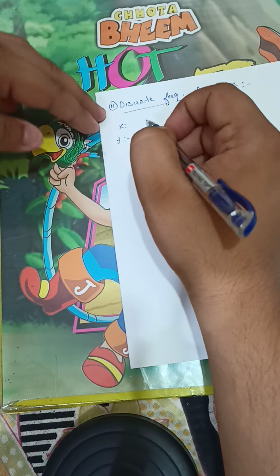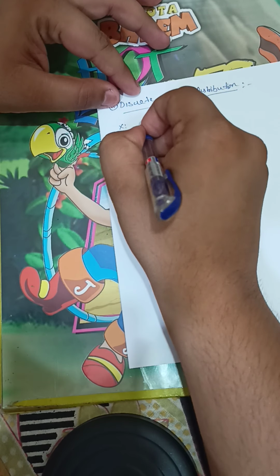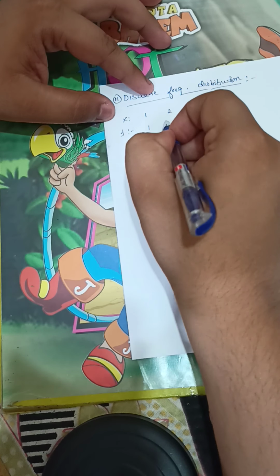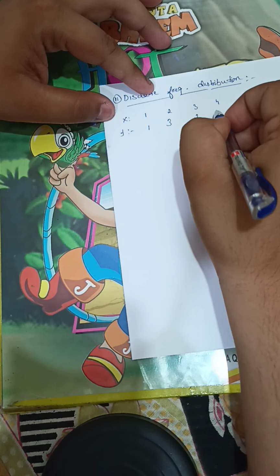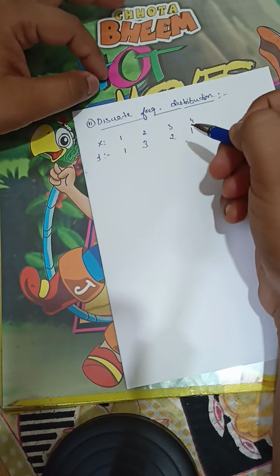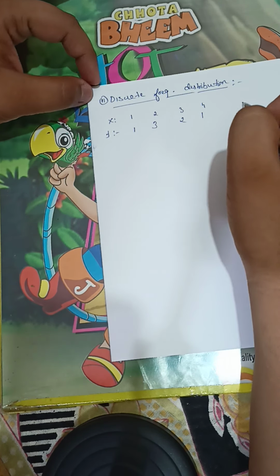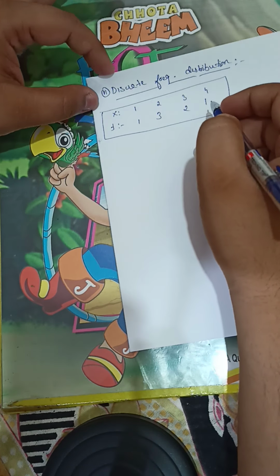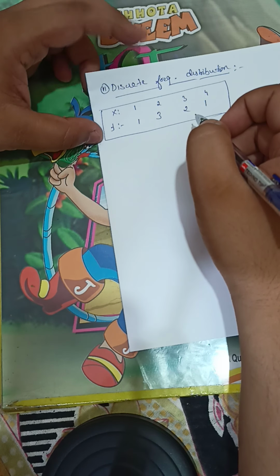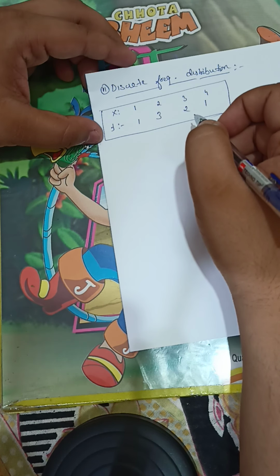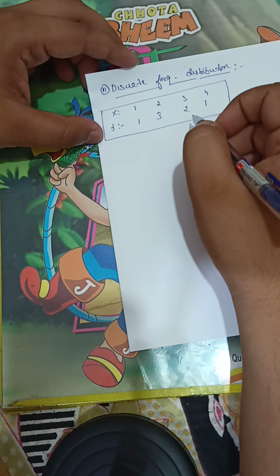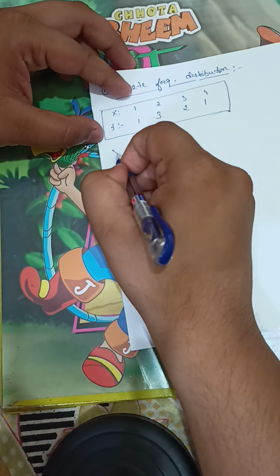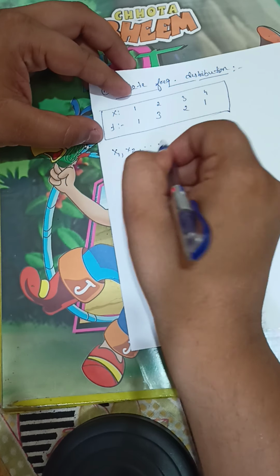Suppose you have x as 1, 2, 3, 4 and corresponding f as 1, 3, 2, 1. Let it be the corresponding table. I will now explain how to find the mean using the discrete frequency distribution technique.